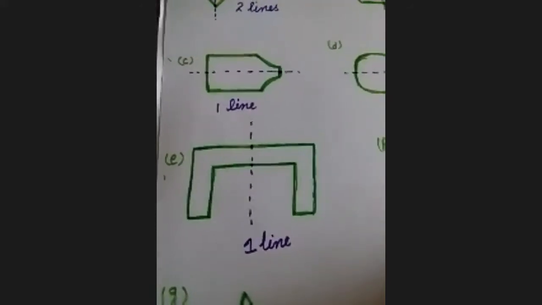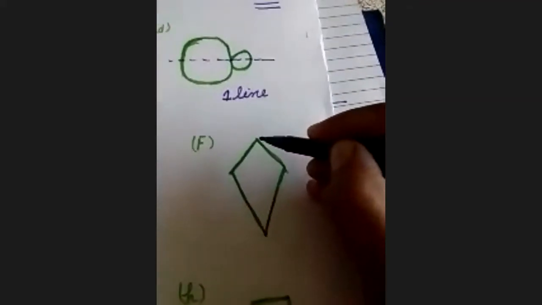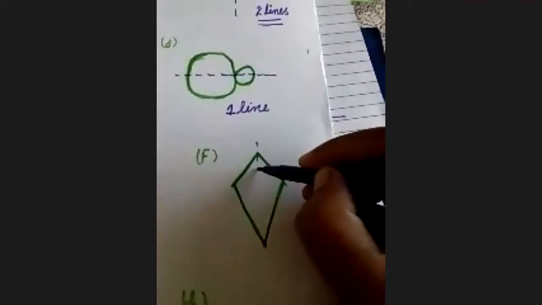Next is part F. Divide this figure into 2 equal parts.